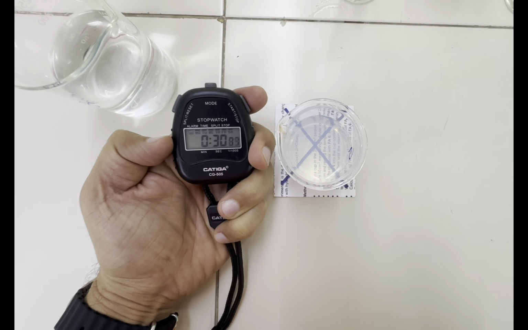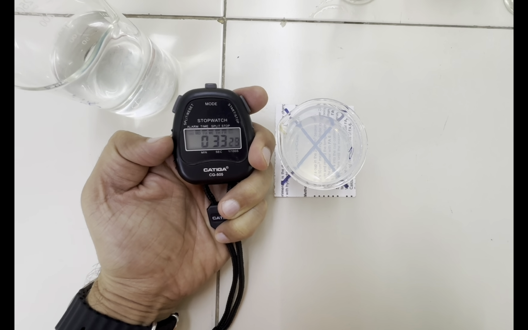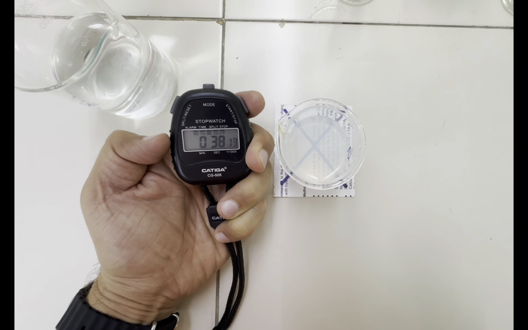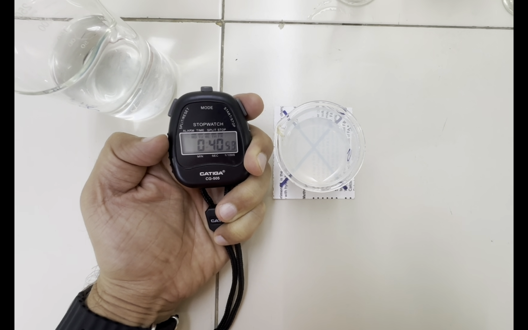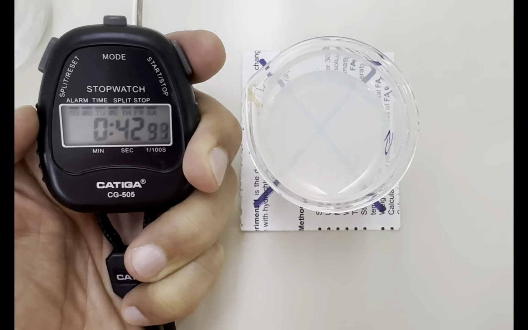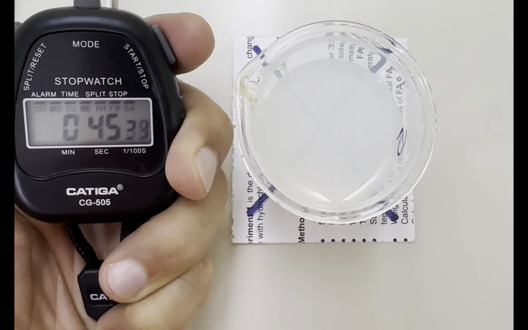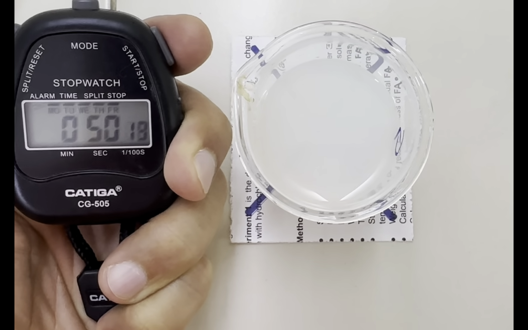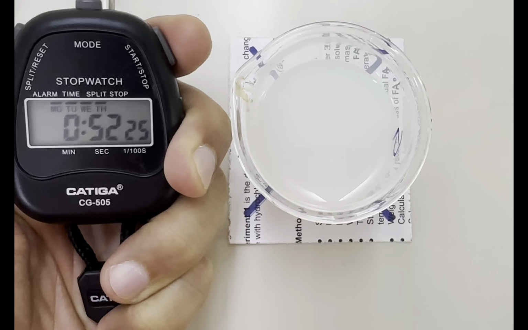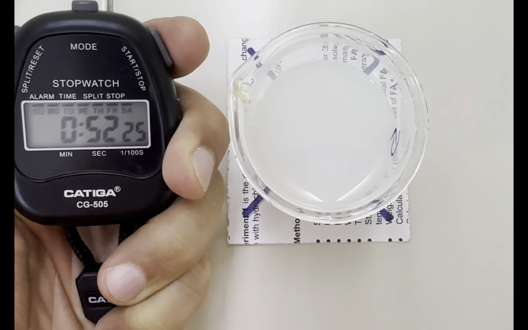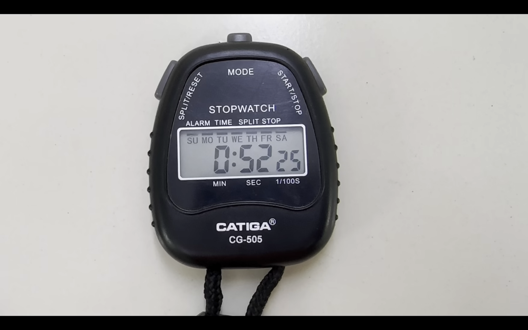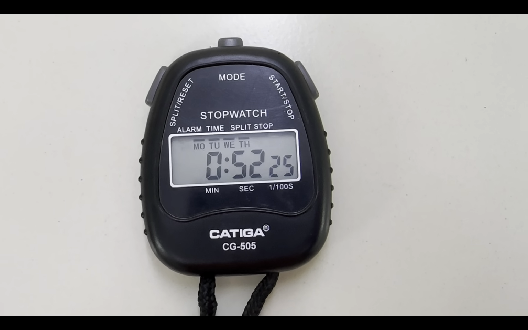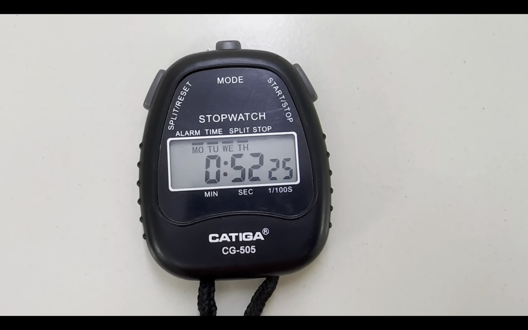It's gradually getting translucent. Now it's completely opaque. Yes. Record this time now. The time to the nearest second on this stop clock right now is 52 seconds.